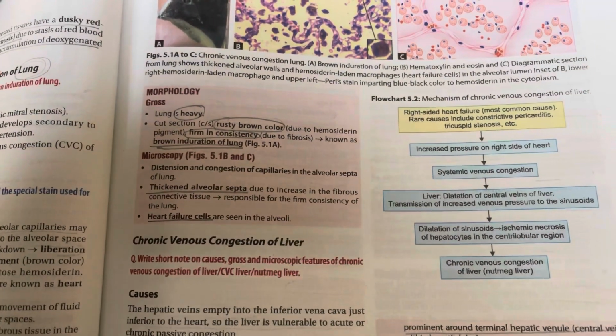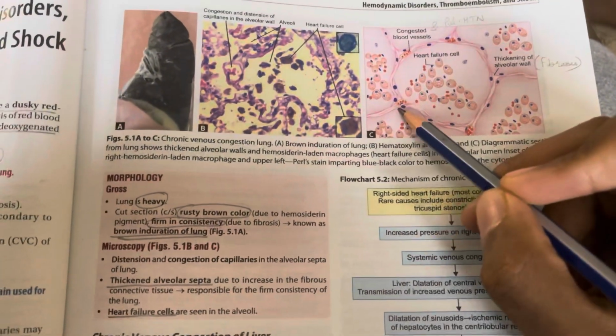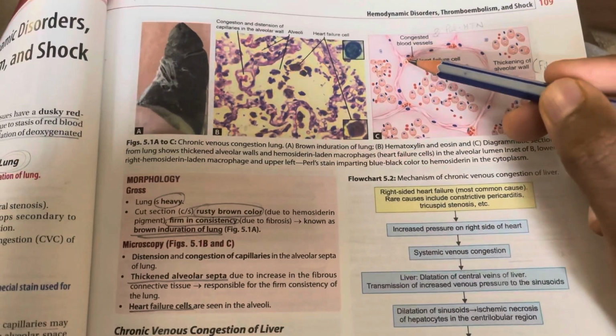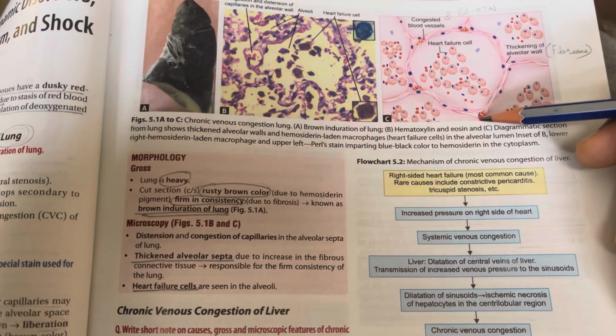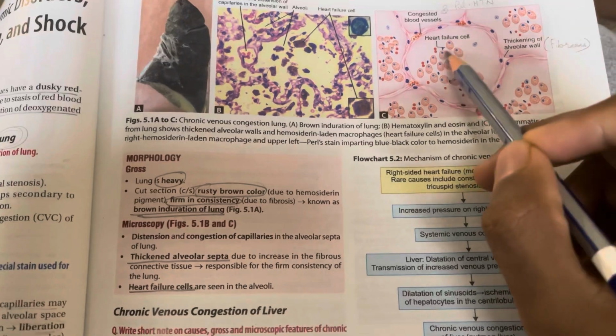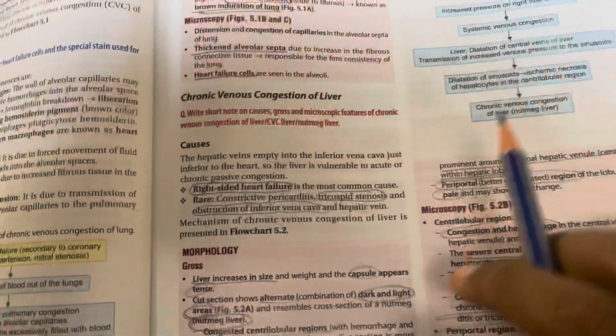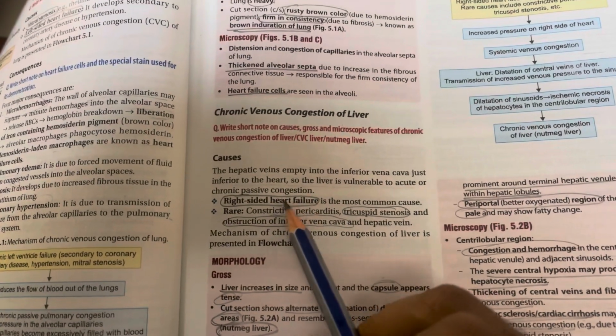So it is also called brown induration of the lung, and the lung becomes firm in consistency because of interstitial fibrosis. Microscopically, because of interstitial fibrosis, we can see thickened alveolar septa. Because of congestion, we can see congested capillaries in the alveolar septa, and also we can see heart failure cells in the alveoli. Now moving on to CVC liver. In the lung, everything was left-sided failure. Here everything is right-sided failure.